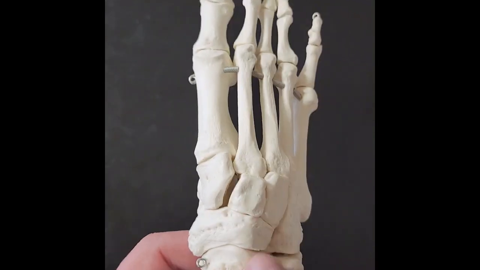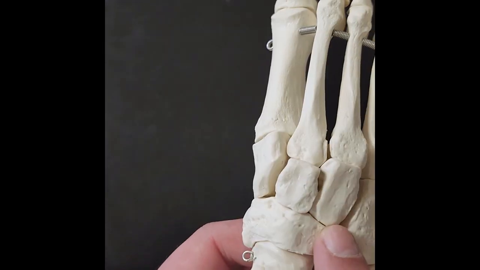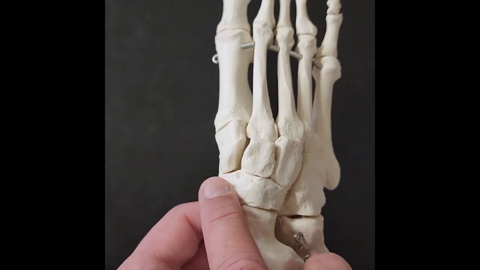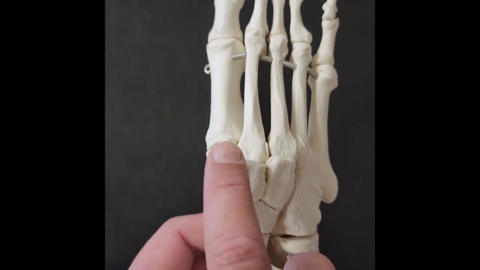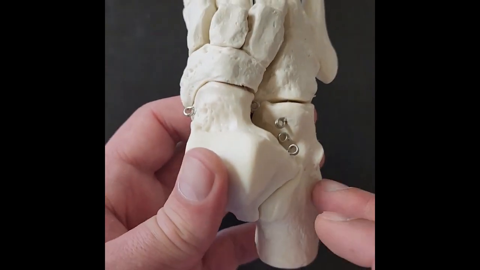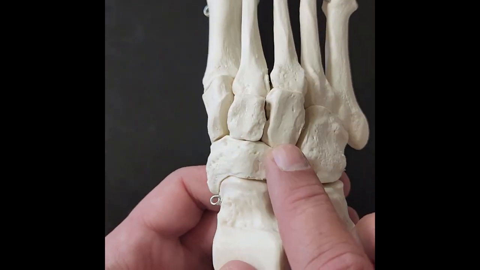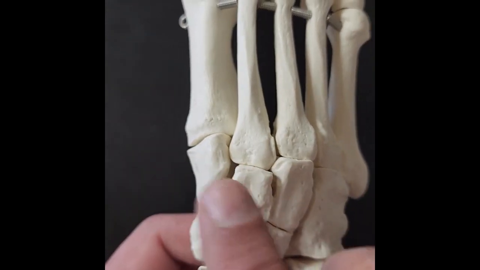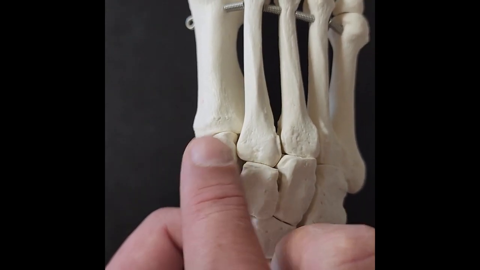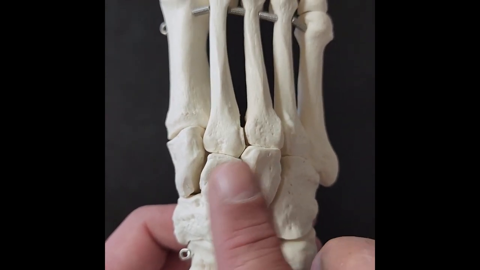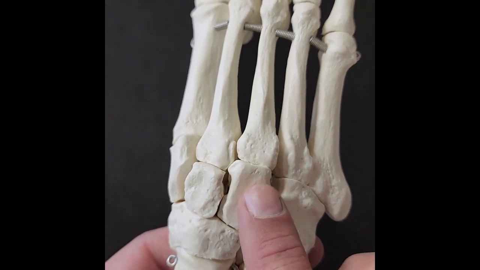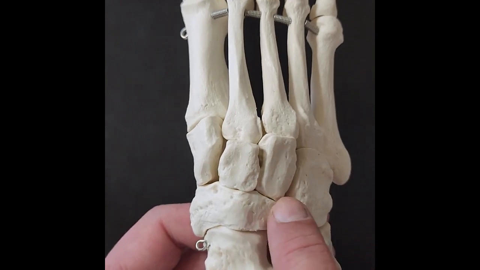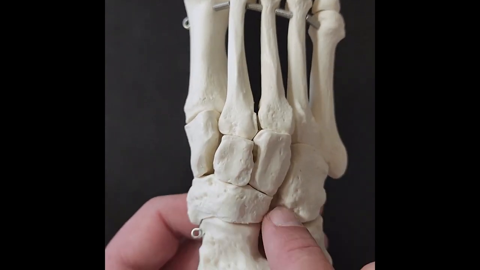Then in front of talus, I've got this bone, navicular. And it just kind of cozies up with these other three bones. So we've got calcaneus, talus, navicular. These other three bones are my cuneiform bones. So I have a medial cuneiform, a middle cuneiform, and then a lateral cuneiform. All three line up with navicular.